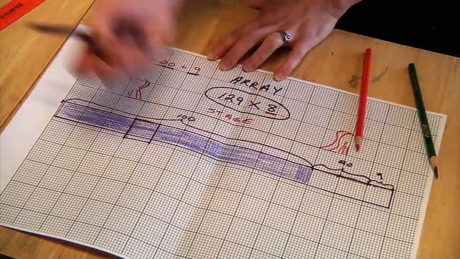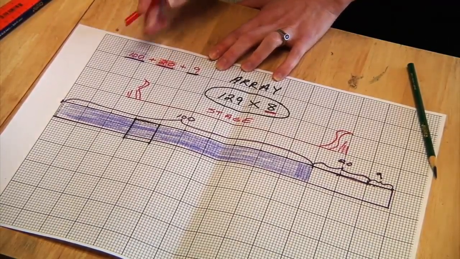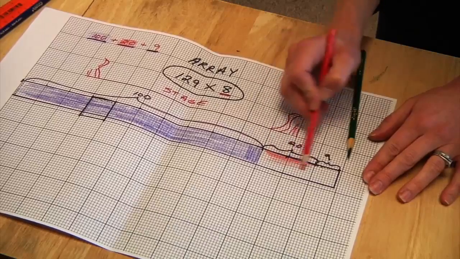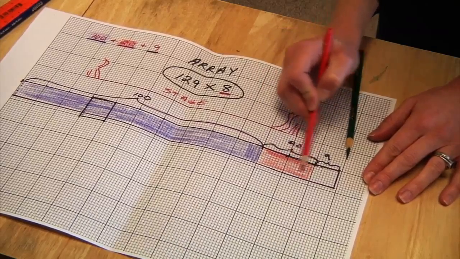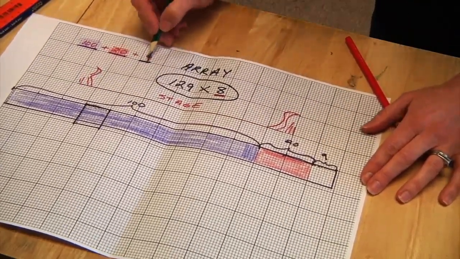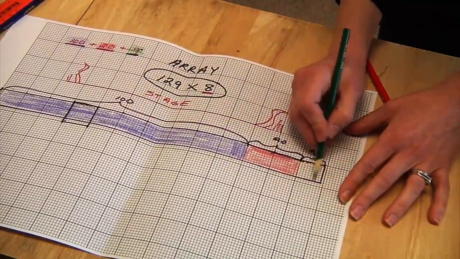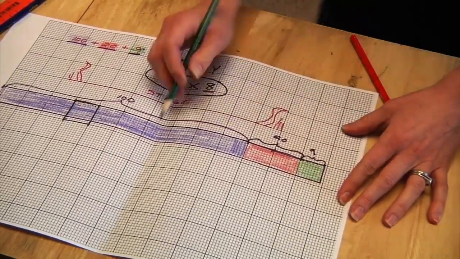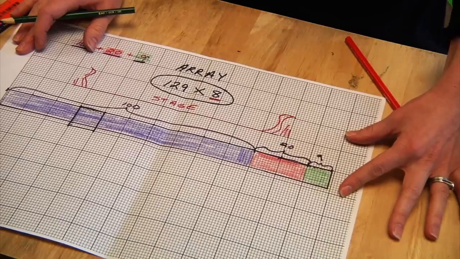Next, I'm going to shade the tens portion of our array. Over here, we had 20 and 8 rows of 20. And finally, we've got the ones portion of our array. We're going to shade that in green. We're going to keep this same color coding, and we're going to see how to do this using the box method on the board.